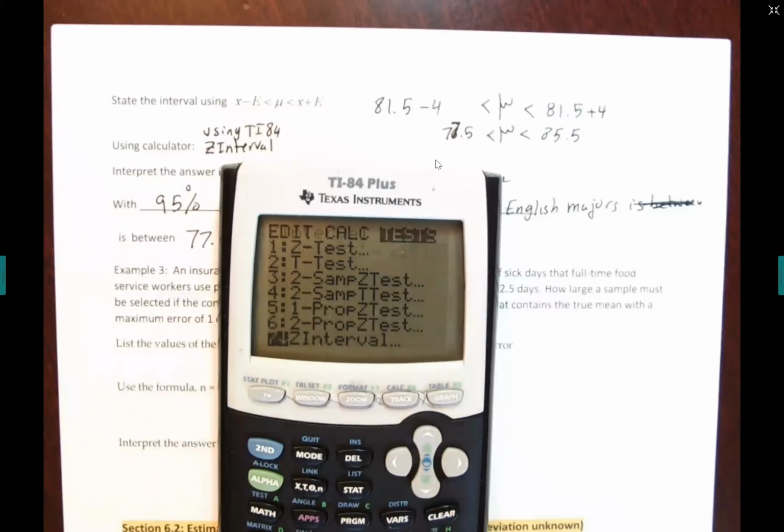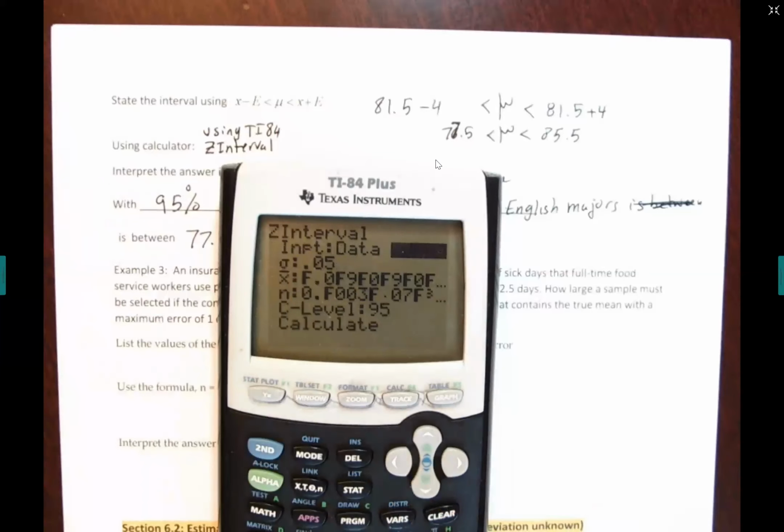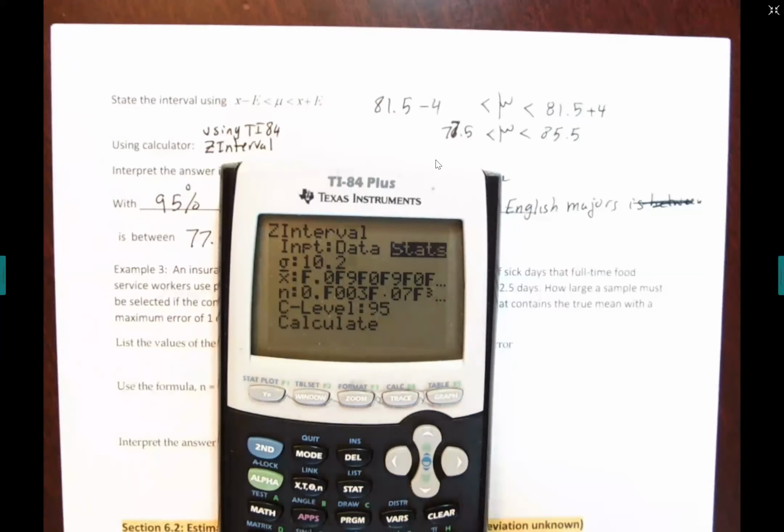Watch. Okay, let me interpret this. It says, what's your input? Is it from a raw data set or from a summary? Well, he gave me a summary, so it's stats. So it's by default at stats. Then it asks me about sigma. What was the value of sigma? And sigma was 10.2, guys. Then it asks me for X bar. What was X bar in the problem? 81.5.